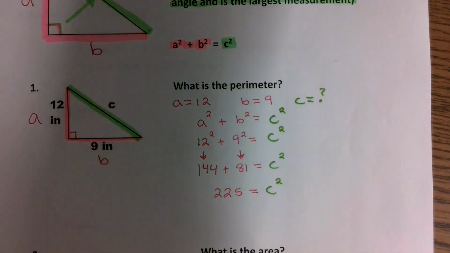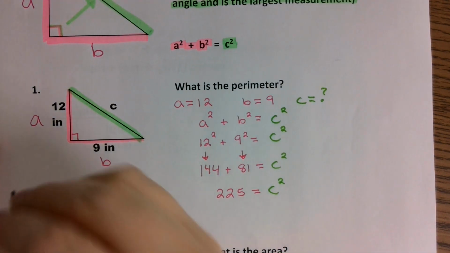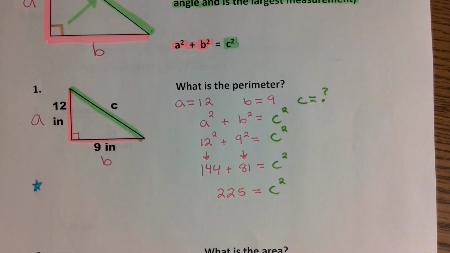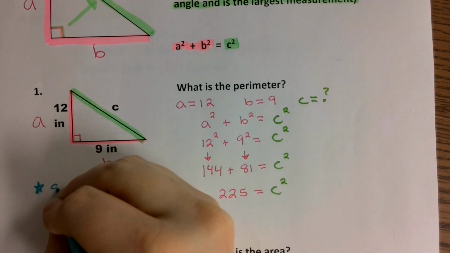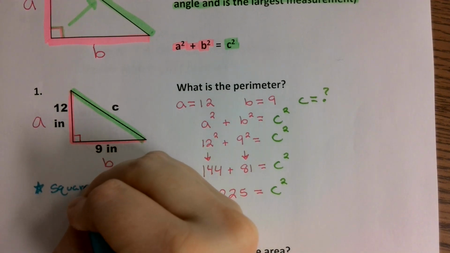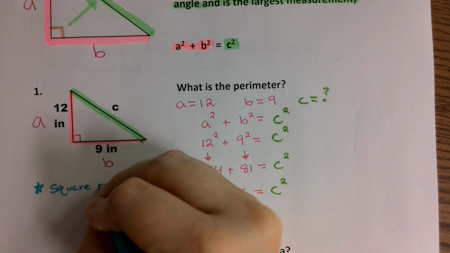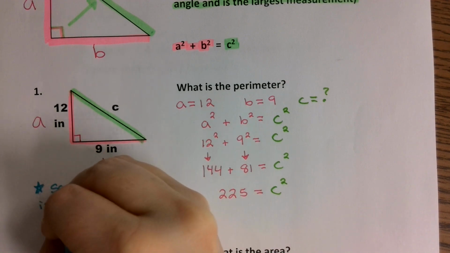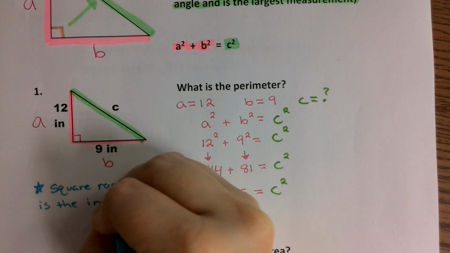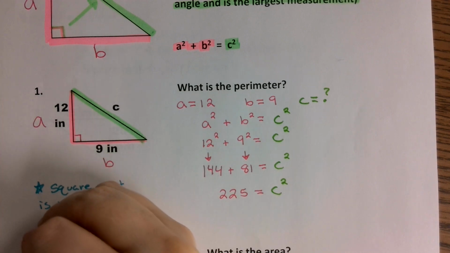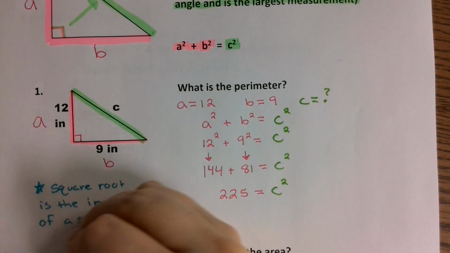So go ahead and make sure you write that down as a reminder, a nice little star here, that the square root is the inverse of a square power.